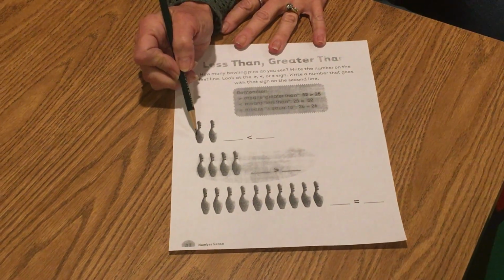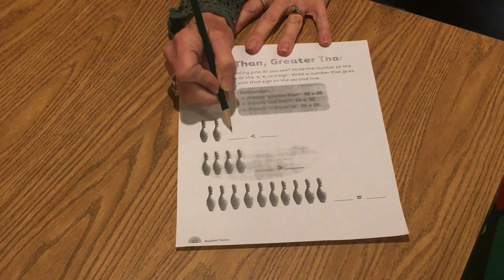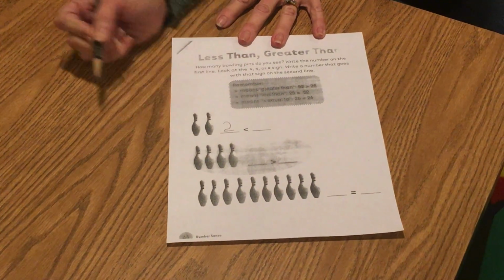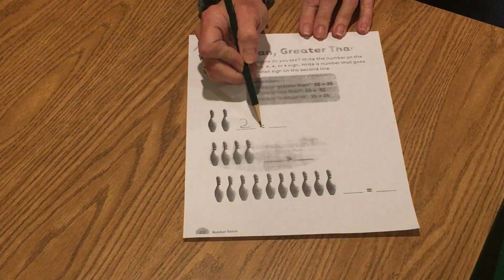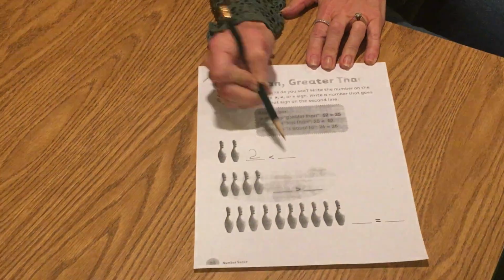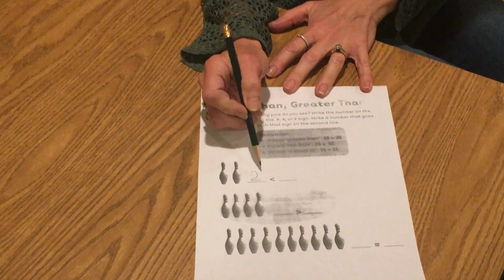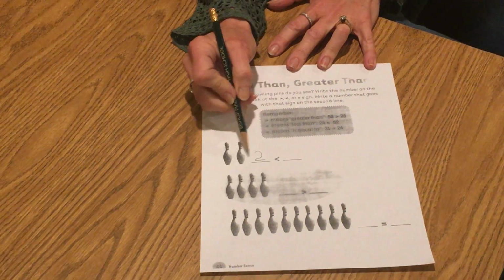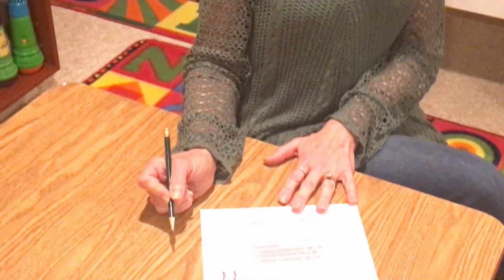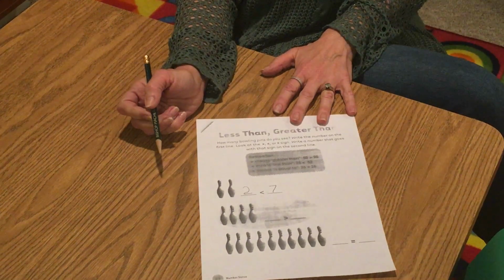So I'm going to count 1, 2. So I'm going to write a 2, okay? And then it says 2 is less than something. And you can pick any number you want to put next to here that 2 is less than. Well, 2 is less than 4. 2 is less than 10. 2 is less than a lot of things. You can pick any number you want that 2 is less than. I'm going to pick 2 is less than 7. And it is. So I just write a 7 there.